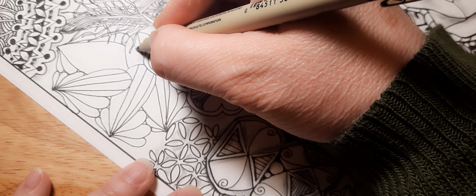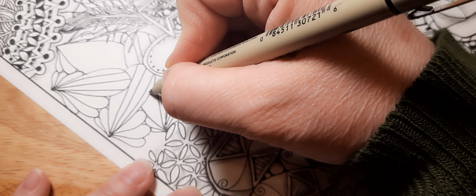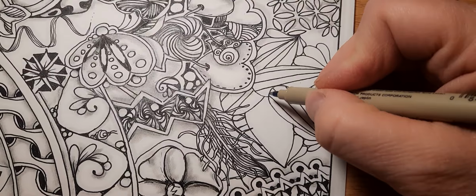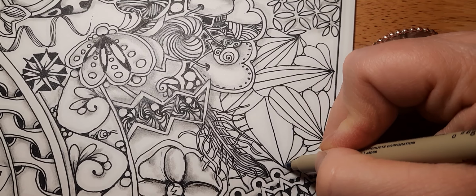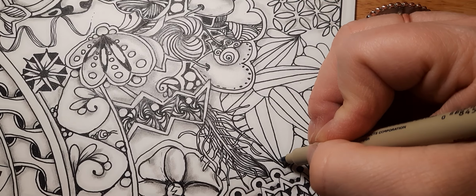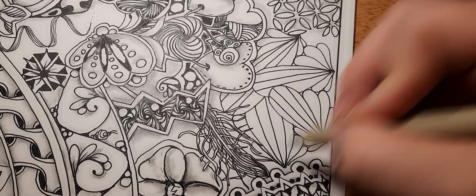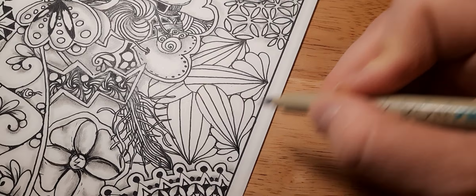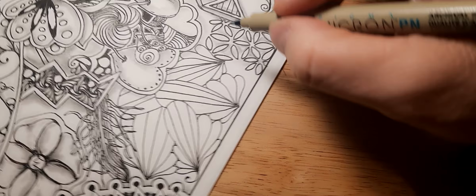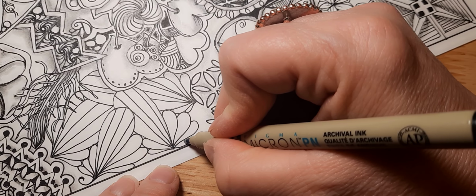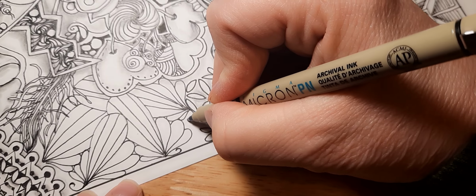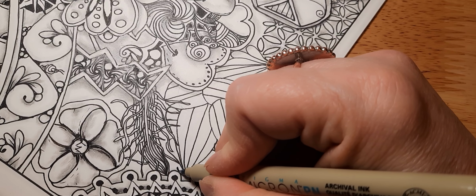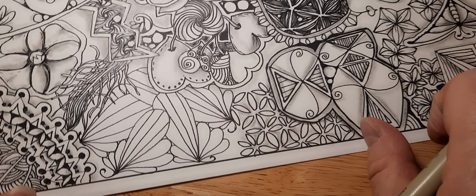So I'm just imagining with my pen as I lift it, how that line would go and come on down. I think I'm going to add those little curlicues so I don't forget. Like that, and then this one here.